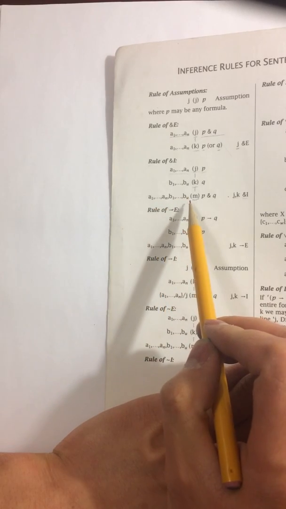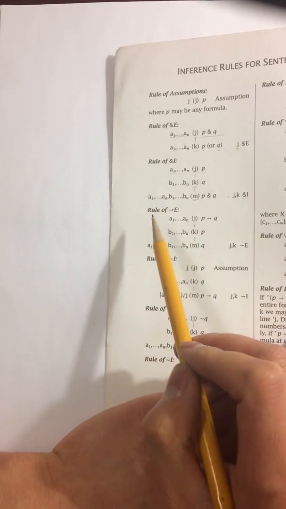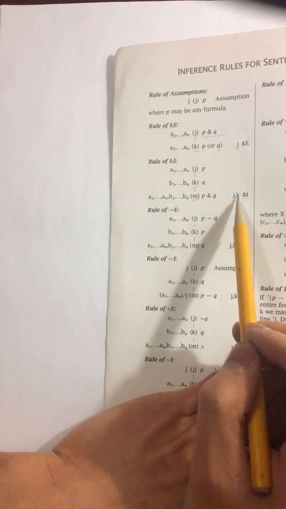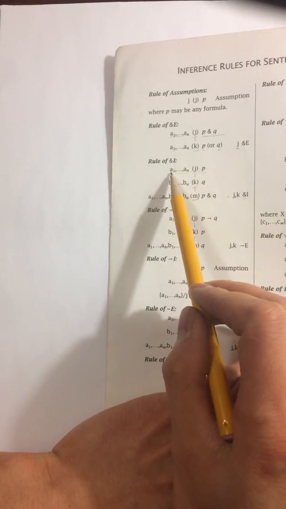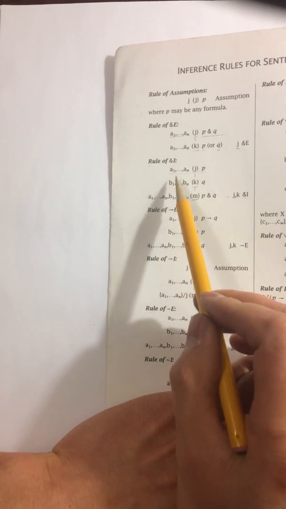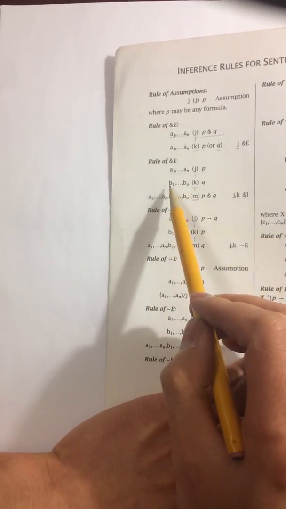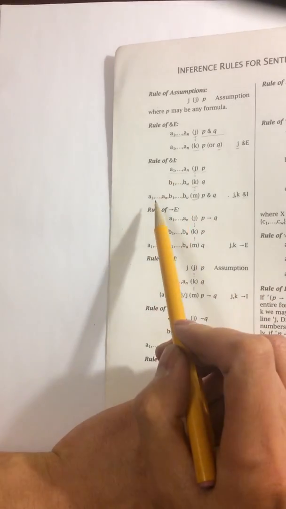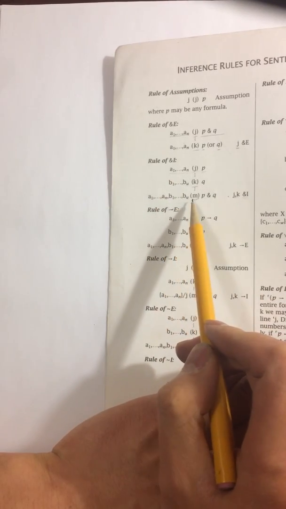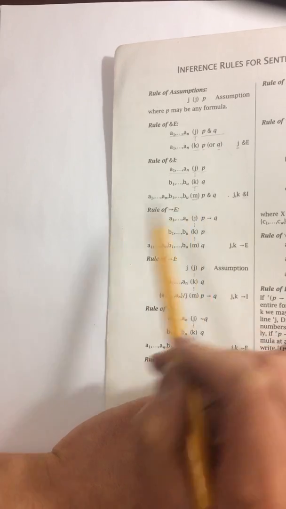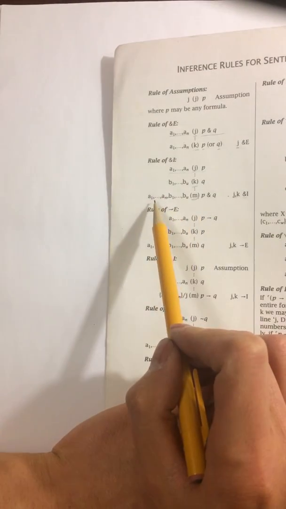And the dependency numbers for line m, of course, come from the lines that we've used, j and k. So j depends on the set a, 1 through n. And then the dependency numbers on k, which is b, 1 through n. So the dependency numbers for m should refer back to what j and k depend on. And so they're the combination of the set A and the set B.